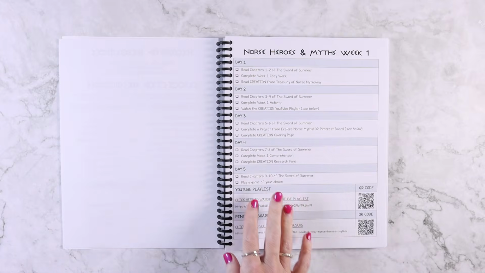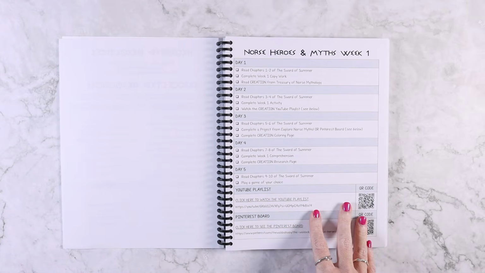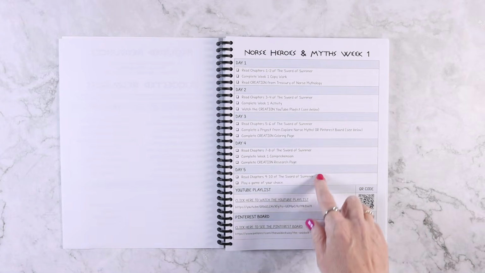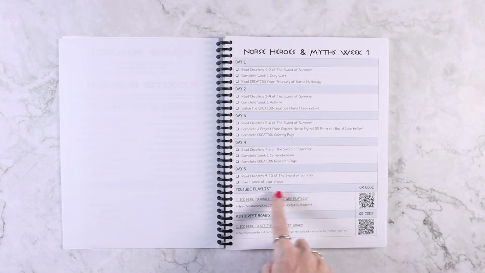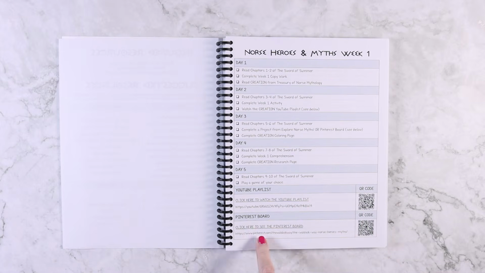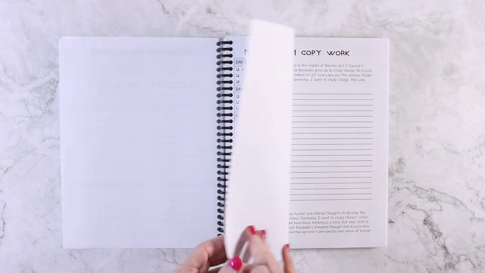And then each week of Norse Heroes and Myths is set up in a very similar fashion. So this page here is going to be your planning page. It's going to tell you what to do on each of the 5 days. It's going to give you a YouTube playlist where you can click or scan the QR code to watch it. And then, like I said, that Pinterest board, you can click here or scan that QR code to access it.